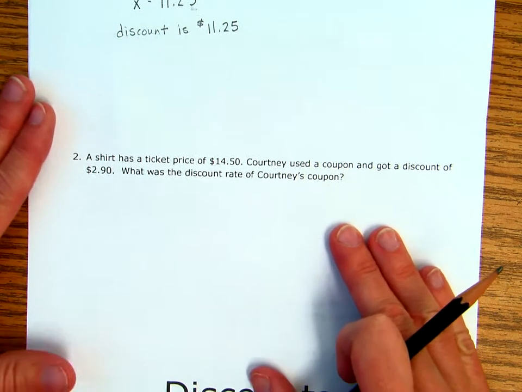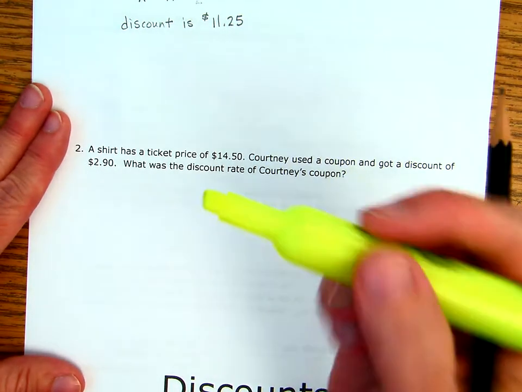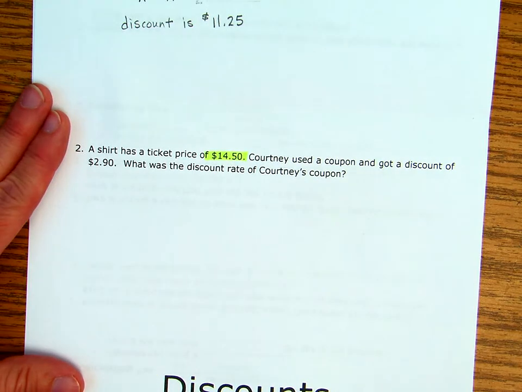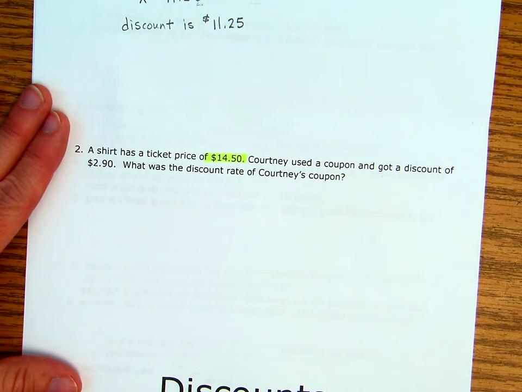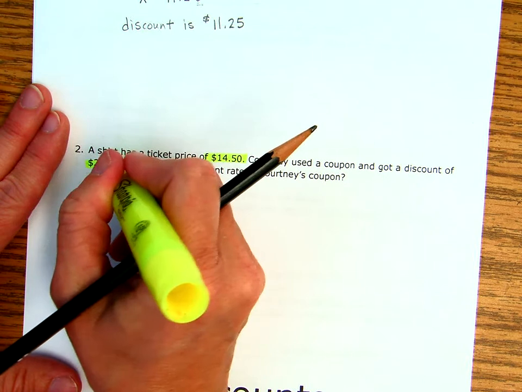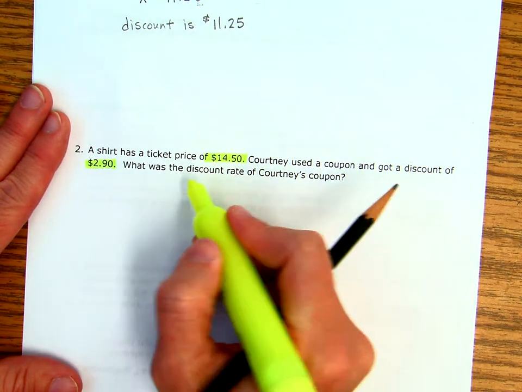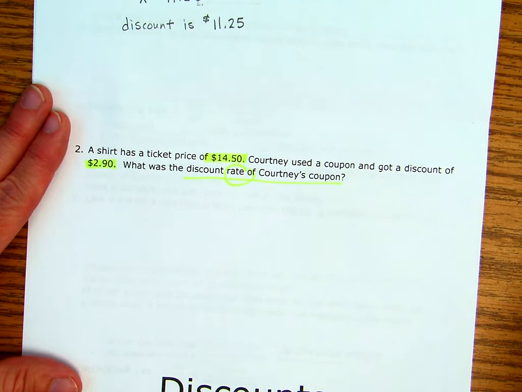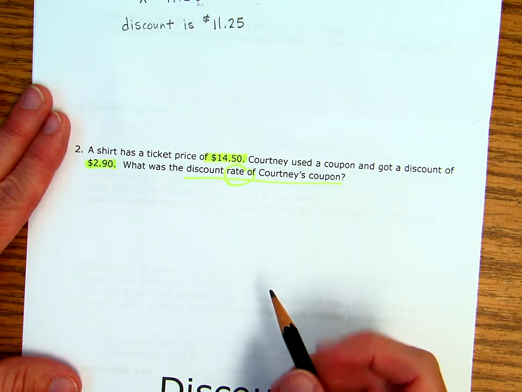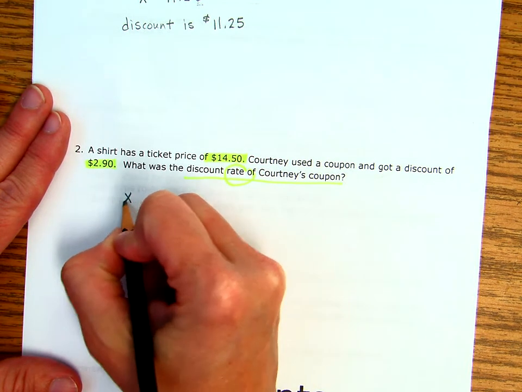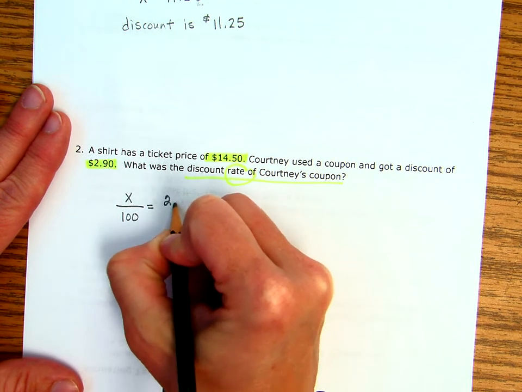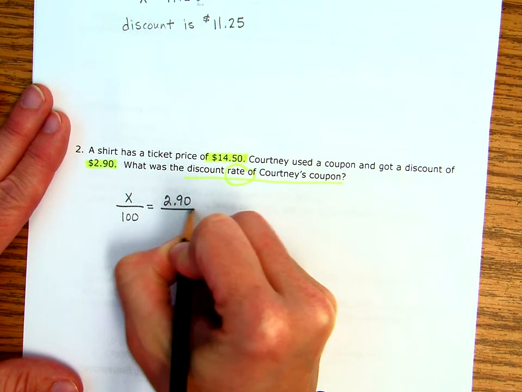On the second example, we have a shirt that has a ticket price of $14.50. That's the original cost. Courtney used a coupon and got a discount of $2.90. What is the discount rate of Courtney's coupon? That means that we don't know the percent, but we do know the amount of discount, and we do know the total price.